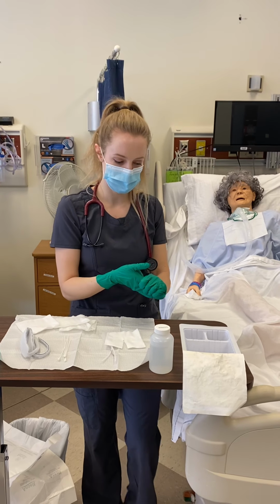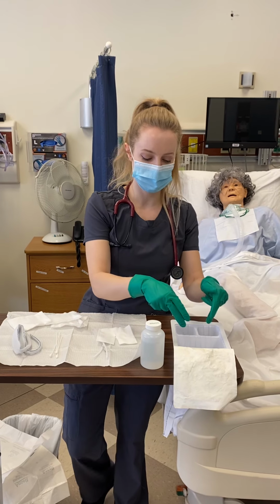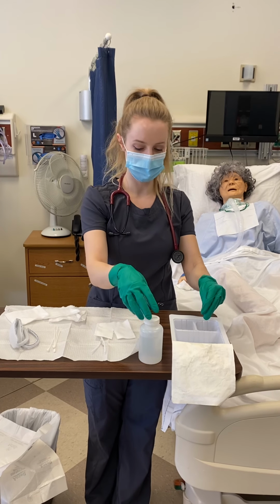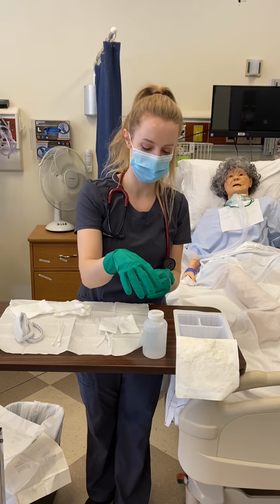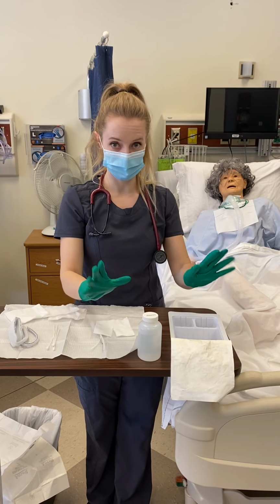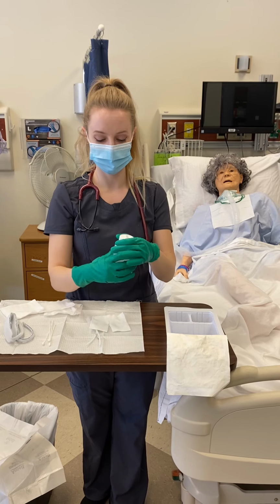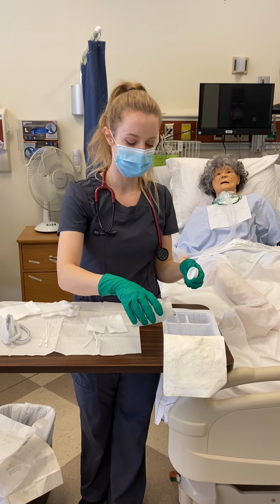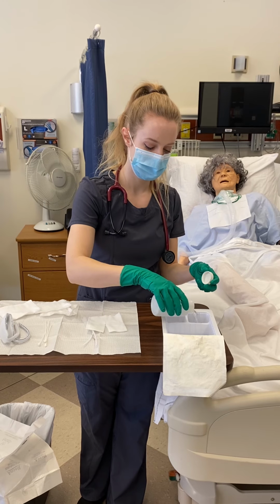I would normally have a sterile packet of saline in this container, and so for the sake of this video, I'm going to pretend that this is a sterile saline container that came from this kit and is sterile, so I would not be breaking sterility touching it. And I'll pour saline in 3 containers.